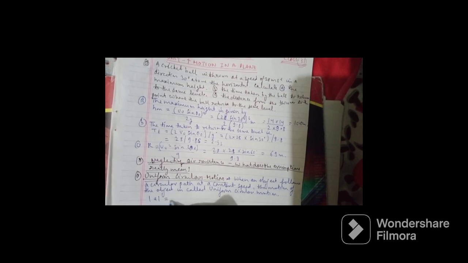For that, let r and r dash be the position vectors and v and v dash the velocities of the object at P and P dash. So the magnitude of a, by the definition, is the limit as delta t tends to 0 of delta v by delta t.